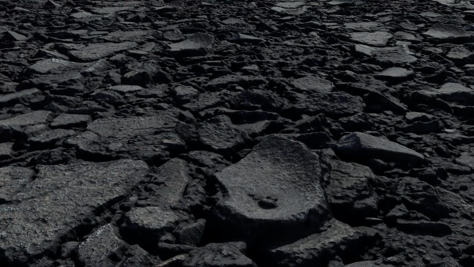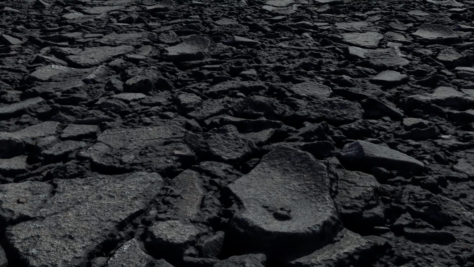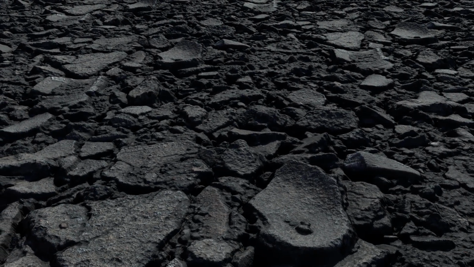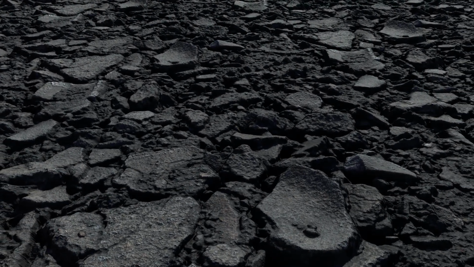So in summary, we've downloaded a Poliigon material, brought it into Blender, and explored how to properly make use of the displacement texture, both with traditional subdivision and adaptive.